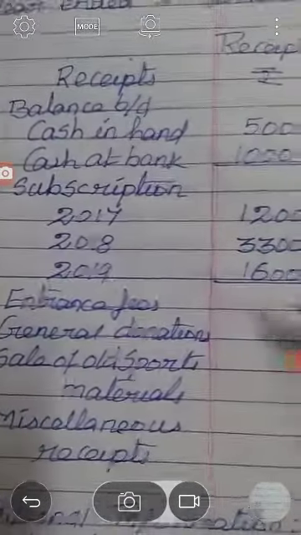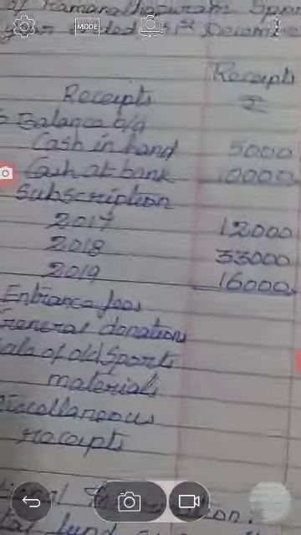Then entrance fees. Entrance fees is a revenue receipt of 6,000. It should be shown on the income side. By entrance fees 6,000.